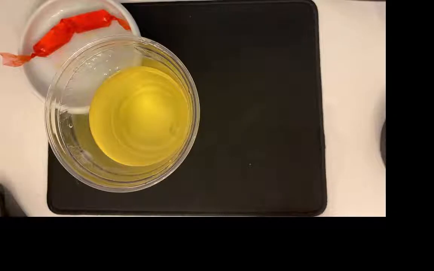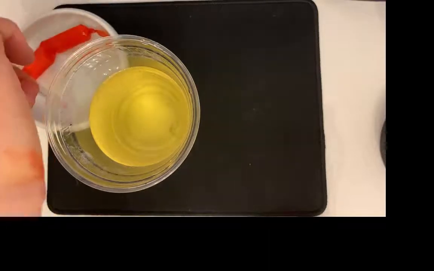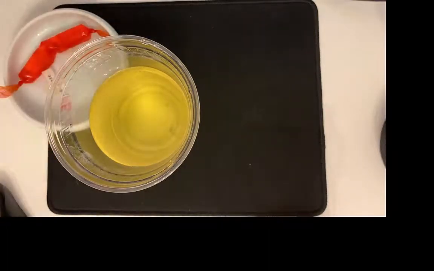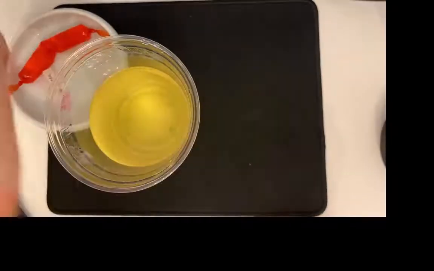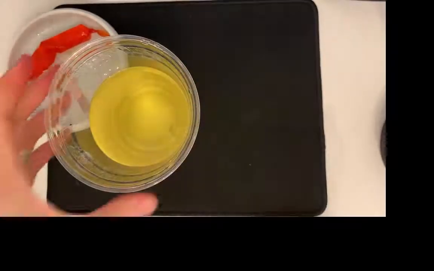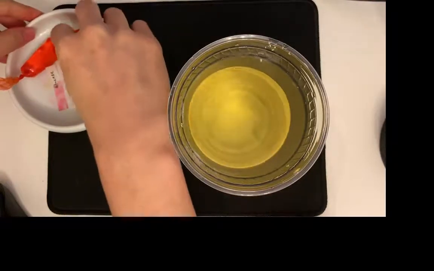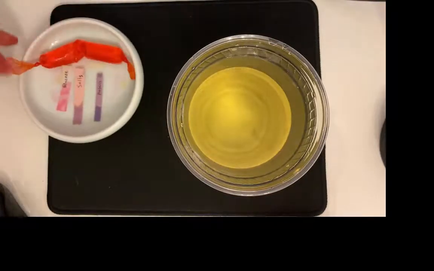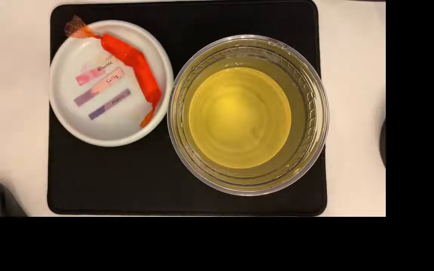Dip it, and I'm going to put the test strip here. It needs to sit for a couple moments. And then our salts, dip it, and proteins. So I'll go ahead and move this out of the way, and then we'll take a look at our results.